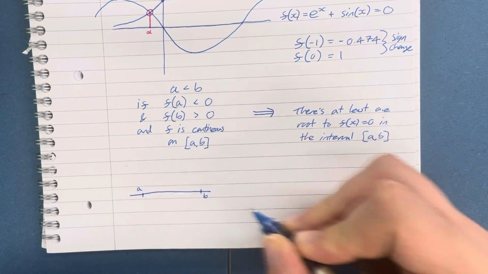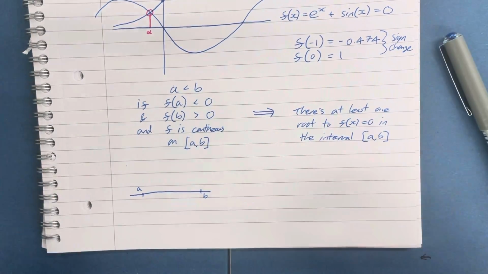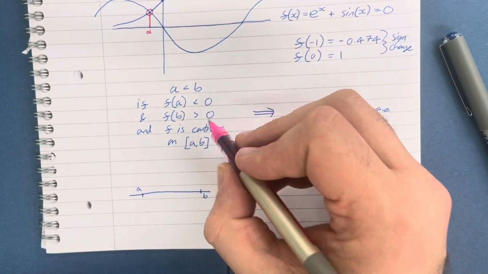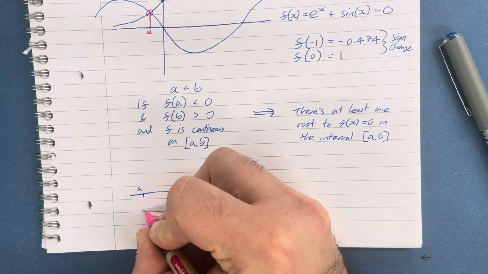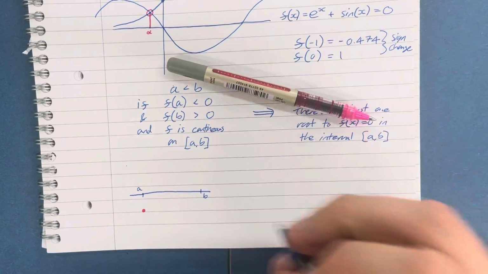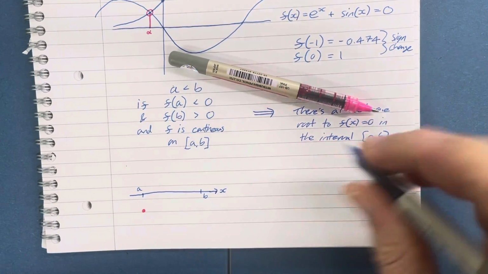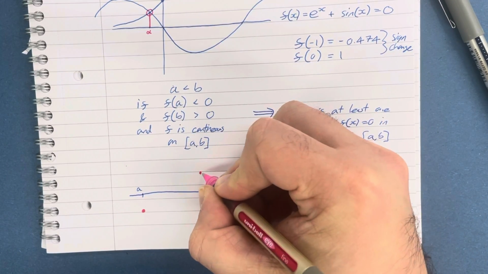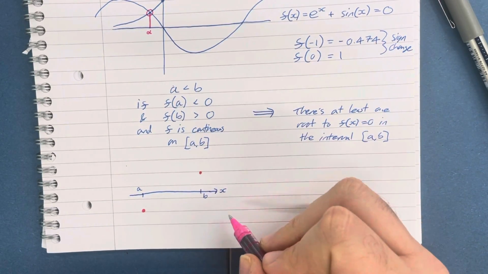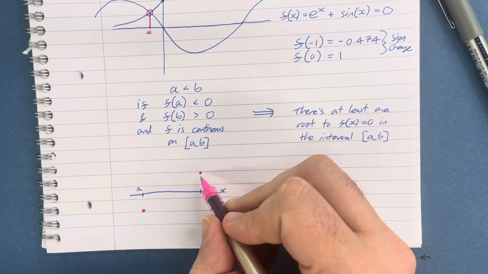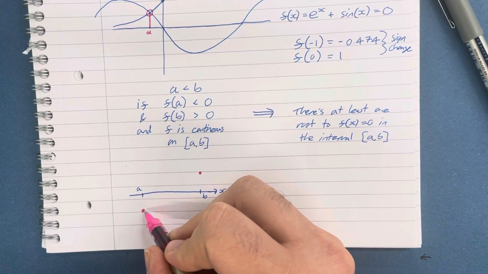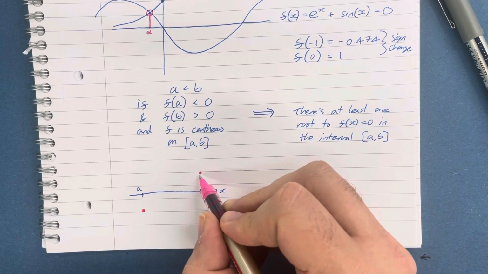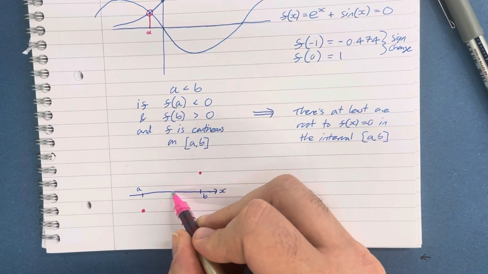Okay, so I've got A and B there. And if f of A is negative, that means that the curve at this point is going to be below the x-axis. This is my x-axis here. And if f of B is positive, that means the curve at this point is going to be above the x-axis there. Now, if this curve is continuous, if f is continuous, then for the curve to get from this point here to this point here, it has to cross this line here.